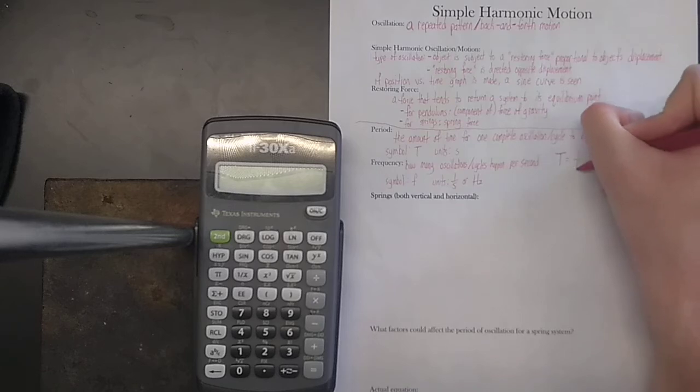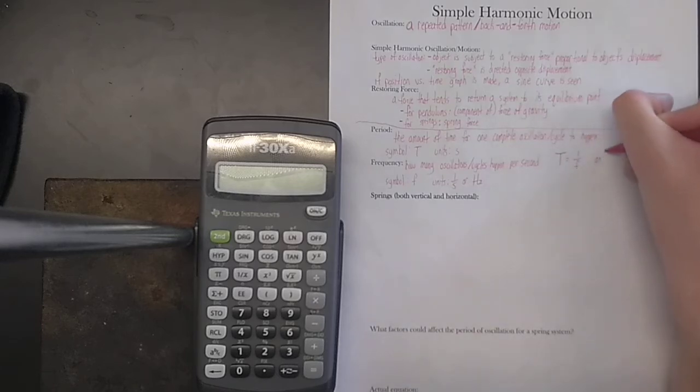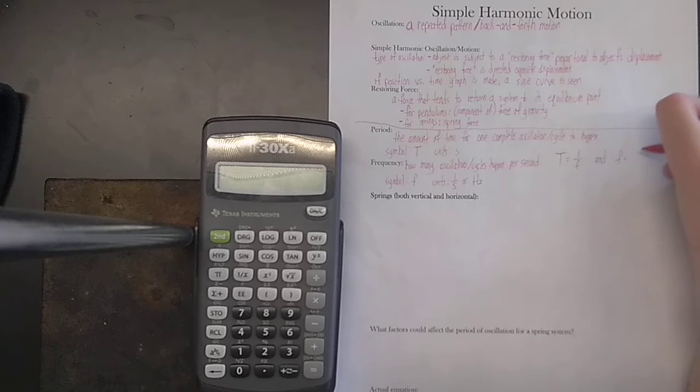There's a relationship between period and frequency, and it looks like this. Period is equal to 1 over the frequency, and since that's the case, we could reverse it and say frequency is equal to 1 over the period.